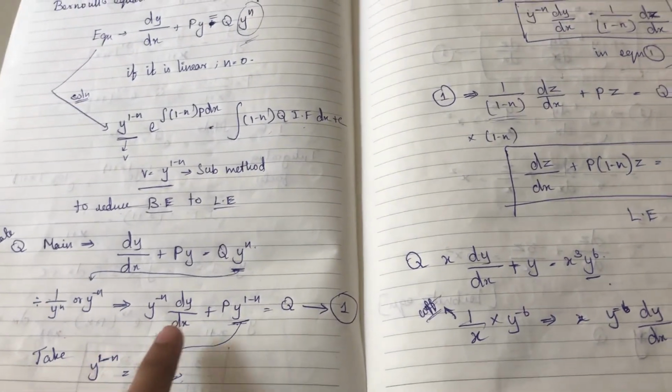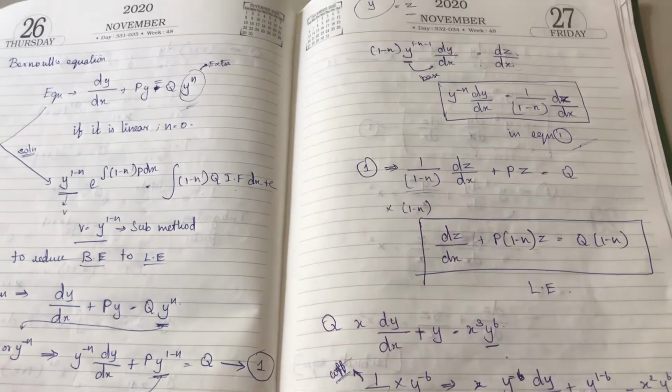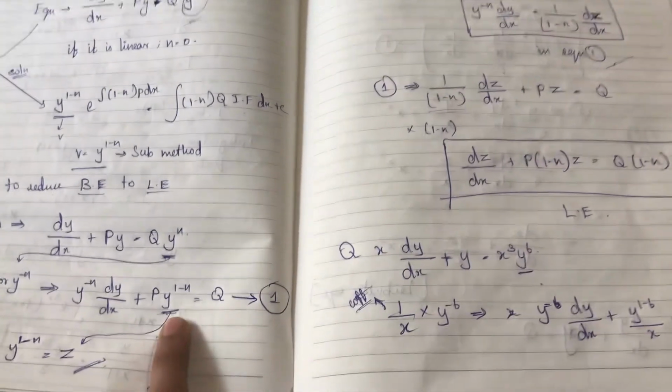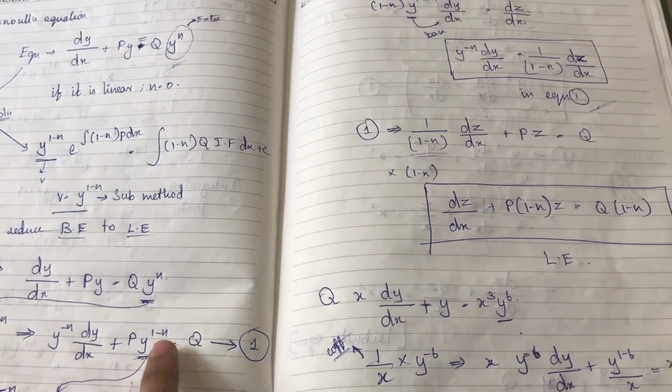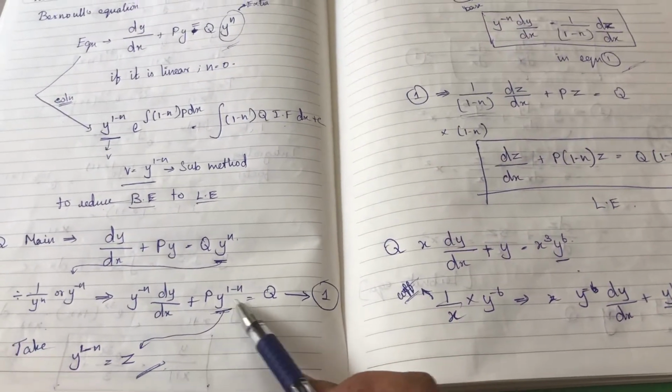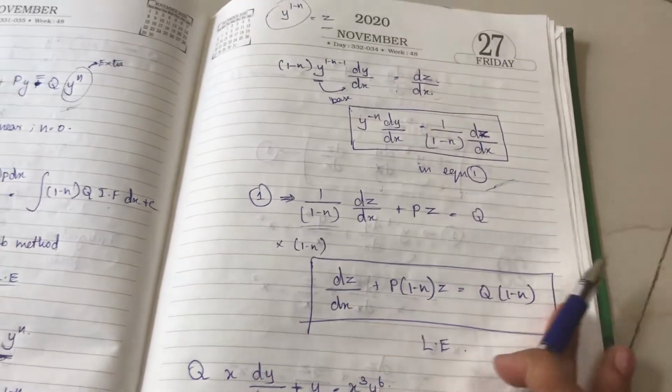You can see here, I am just replacing this term, plus p into, what is this? This is z value, right? Because y power 1 minus n is what? Z. So I am just putting z here. So this term I have got.